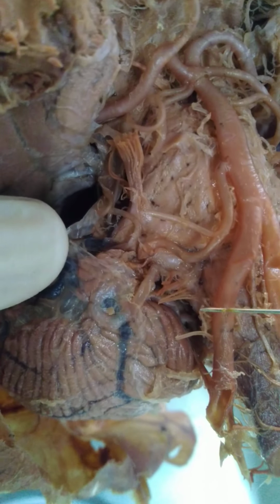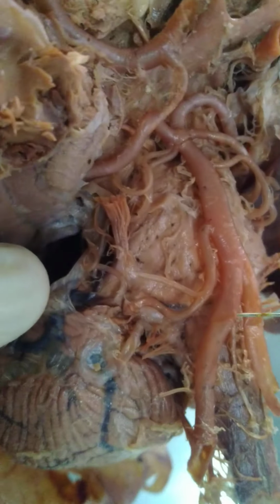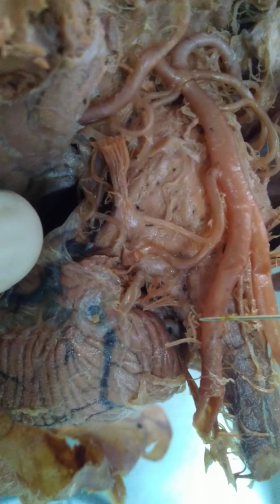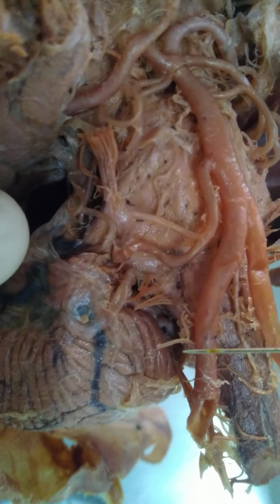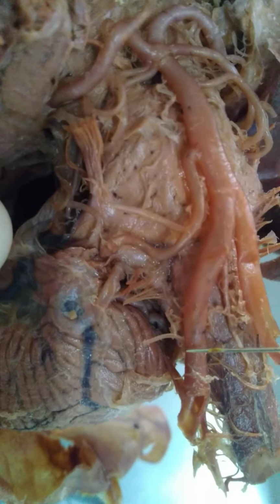The vertebral artery supplies structures in the posterior cranial fossa, including the brain stem and the cerebellum. We have here a branch coming from the vertebral artery.